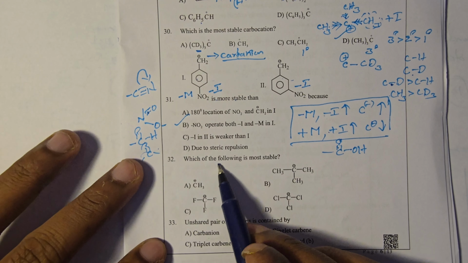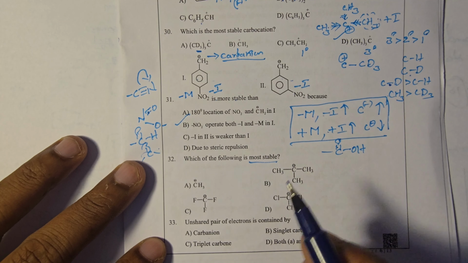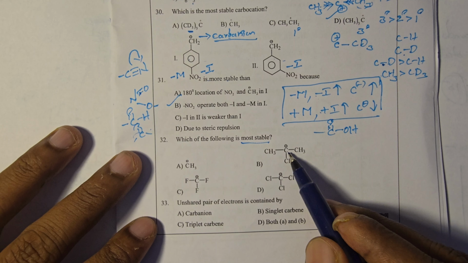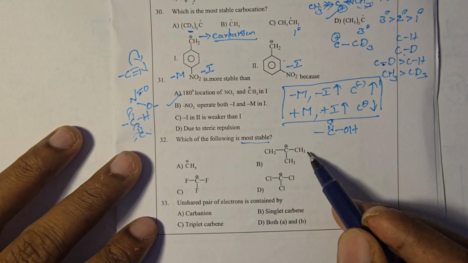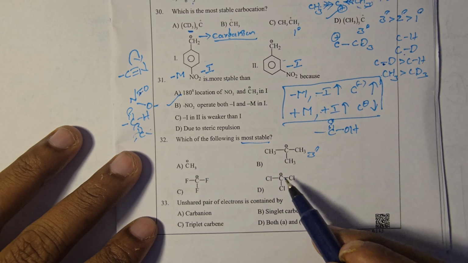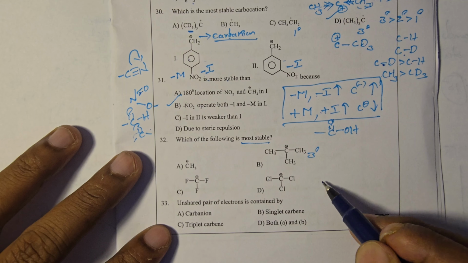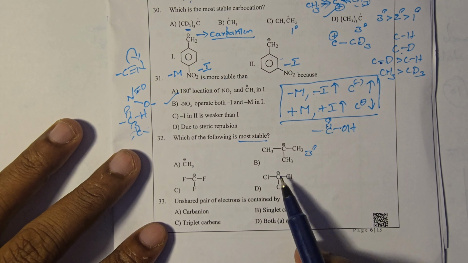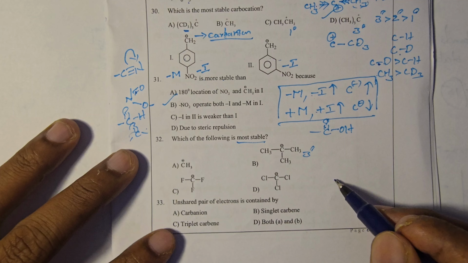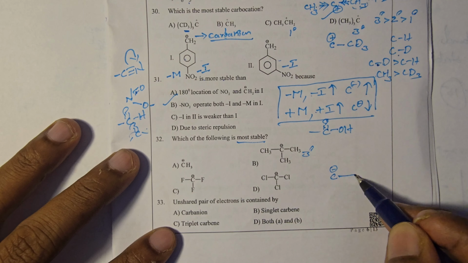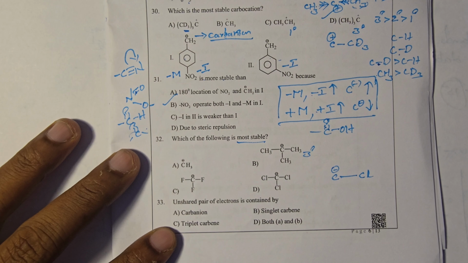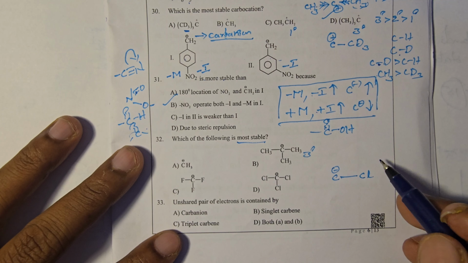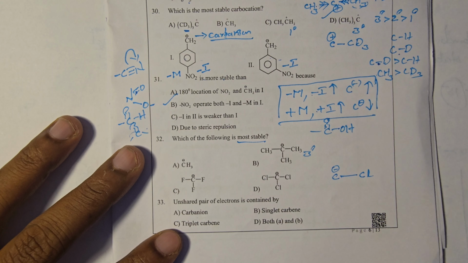Next question, which of the following is the most stable carbanion? CH3 minus primary carbanion, tertiary carbanion. Here fluorines are connected, here chlorines are connected. Just now I told you, if the negative charge on the carbon decreases, stability increases. Here in the fourth option, the carbon is connected to chlorine. Chlorine has more electron affinity value. Why is electron affinity value more? In the periodic table, it has the most electron affinity value.